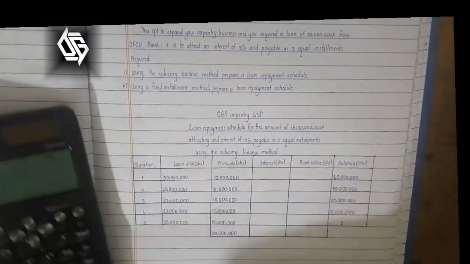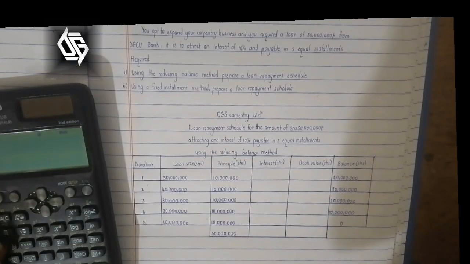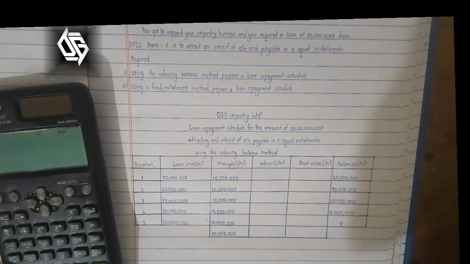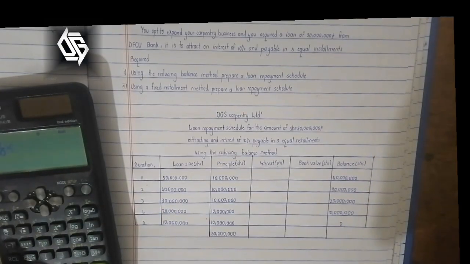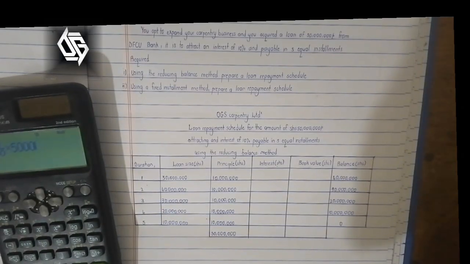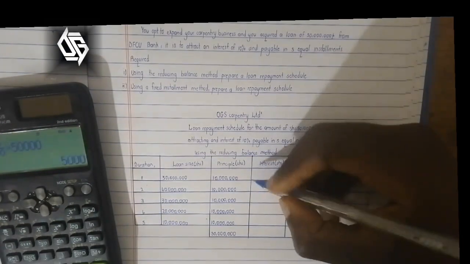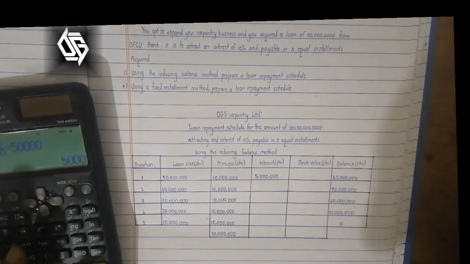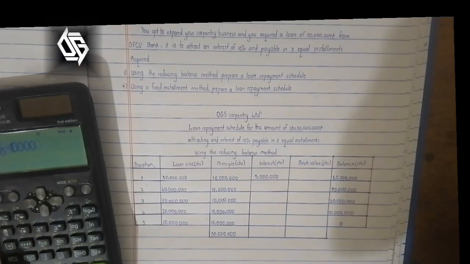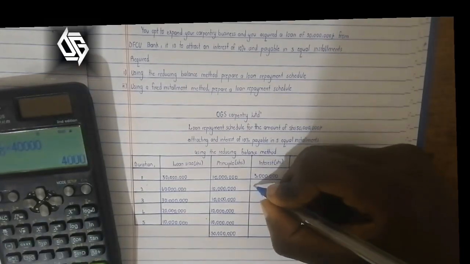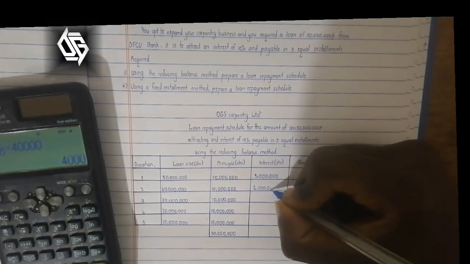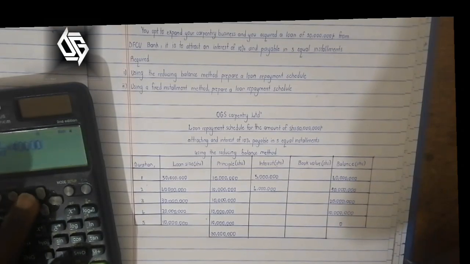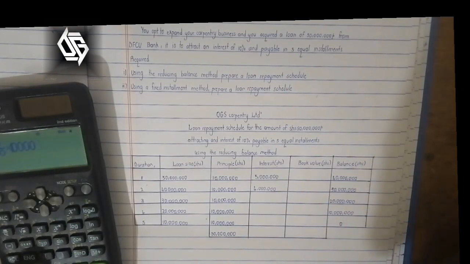So now we're going to calculate the interest. In the reducing balance method, we keep calculating the interest continuously. So 10% of the loan size, so 10% of 50 million is 5 million. We're going to fill in the interest through that column. We're going to keep calculating it. So we then have 10% of 40 million, which is 4 million. And then we're going to have 10% of 30 million, which is 3 million.